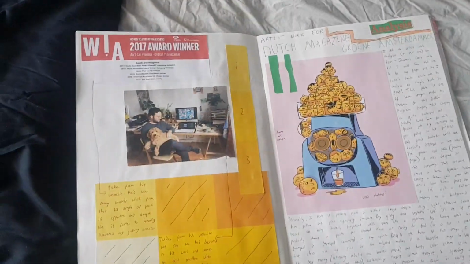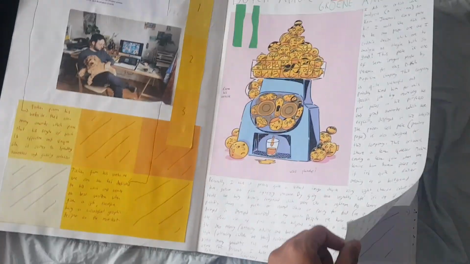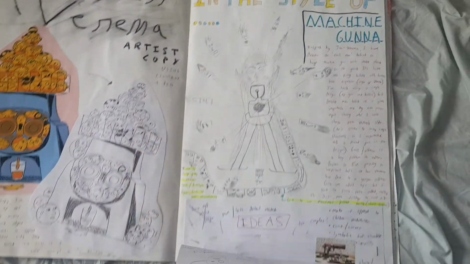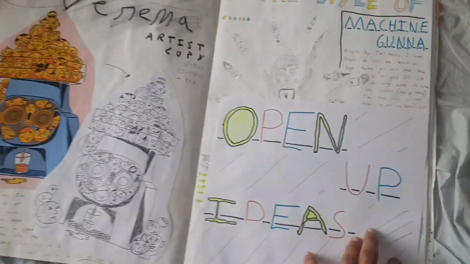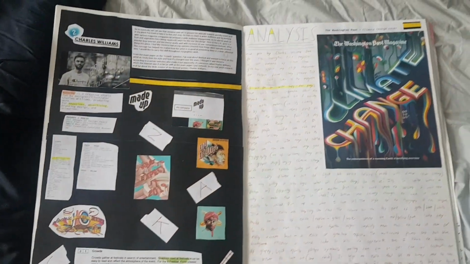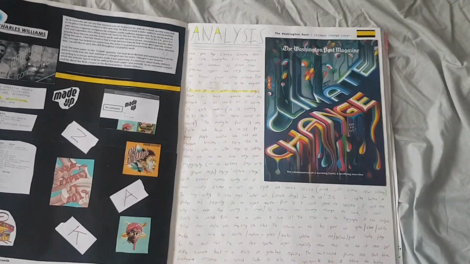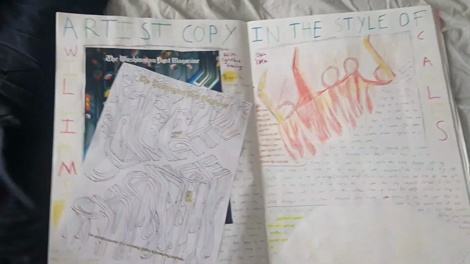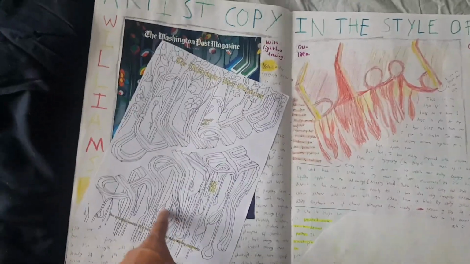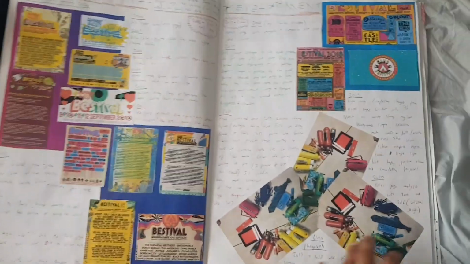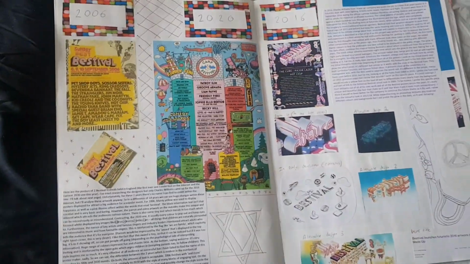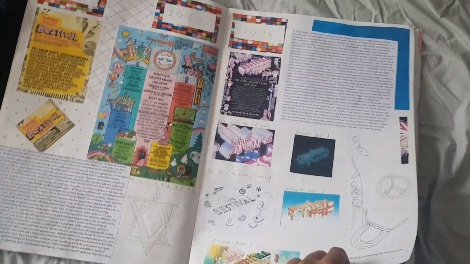This is probably my best piece so far, because it was in year 11 when everything was so serious. I'd started taking everything seriously. Artist copies in the style of, and everything. Open up ideas. I hope you can imagine the amount of time and effort and thinking that went into this, and that took so long. I did use a light box and tracing, but it took me so long. I remember trying to copy the style of that, and then more focus on Bestival, which has been cancelled for the past 2 years now because of COVID. Yeah, it just brings out so many memories.